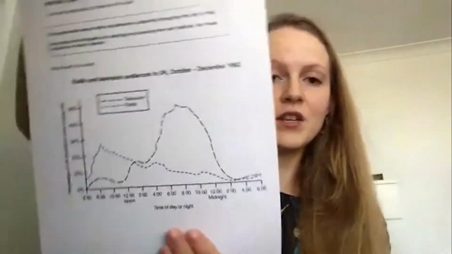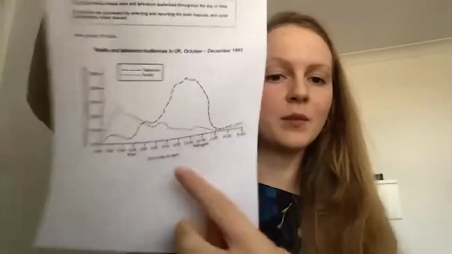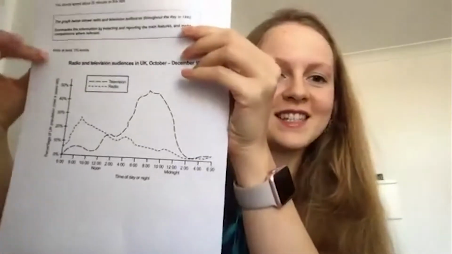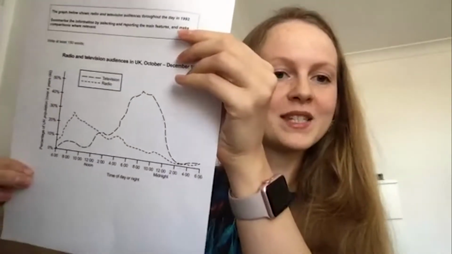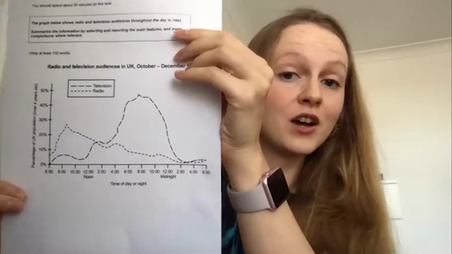Okay, so the first point on my 5-point plan is to look at the unit. Now, in the case of line graphs, the unit is going to be on the axes. So we've got at the bottom, can you see it says time of day or night here? And on the side, sorry, it says percentage of the UK population over 4 years old. So these are your units.